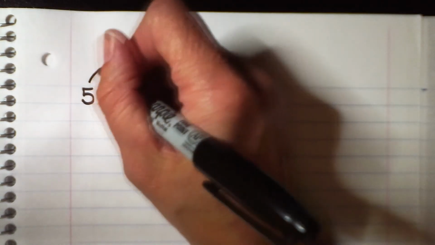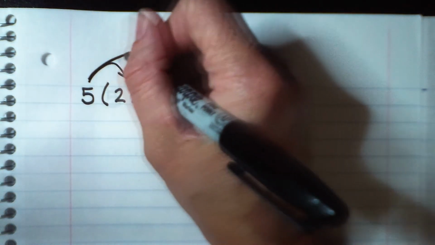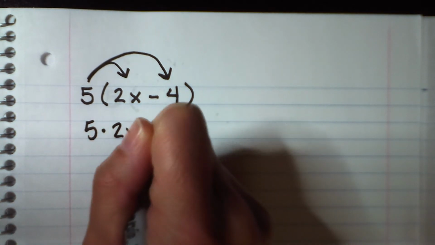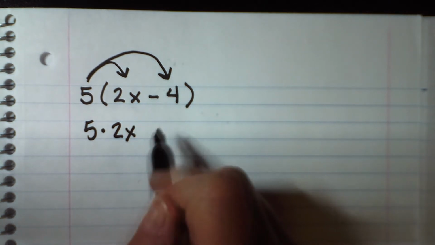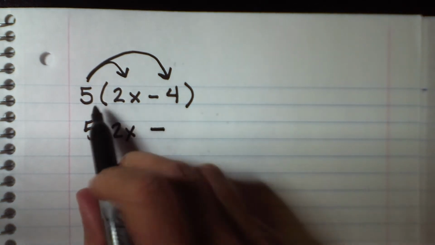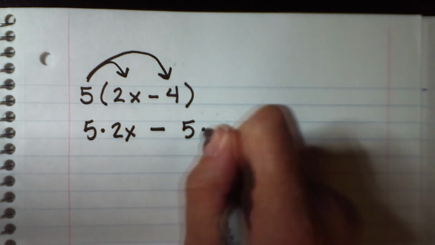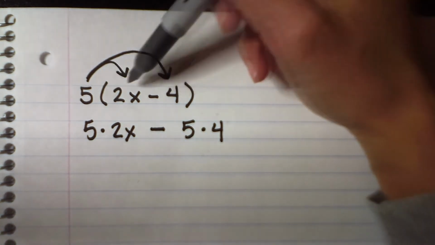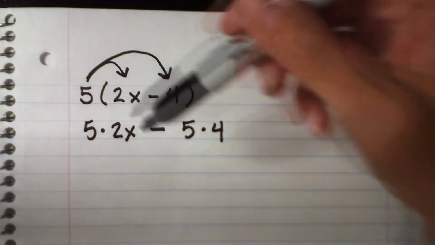So I'm going to just go ahead and use these little symbols here to remind me to multiply everything in the parentheses by 5. And so I could rewrite this as 5 times 2x. And because that's a minus sign, I'm just going to put the minus sign here. And then 5 times 4. All I did was take each term inside those parentheses and multiply it by 5.